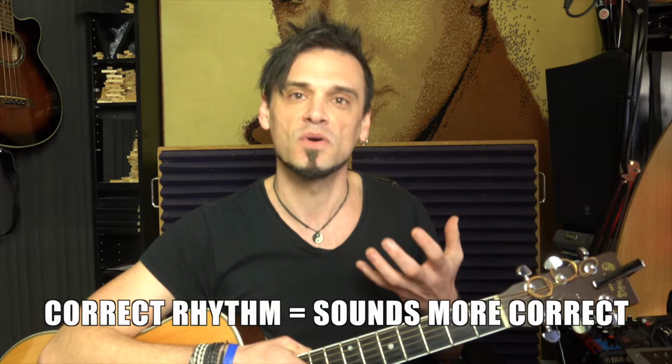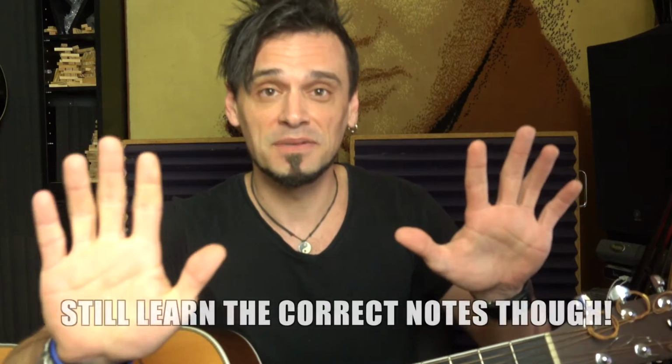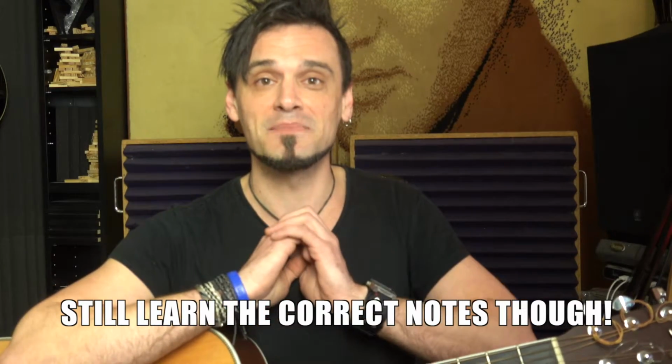So much better with both of those elements being correct. But hey, isn't that interesting that if you are going to have to choose, do I try and focus on getting the notes right, or do I try and focus on getting the rhythm right, that you're going to sound more correct with the correct rhythm, not the notes. It's so weird. I'm definitely not saying don't worry about the notes, but I just find that this is interesting.